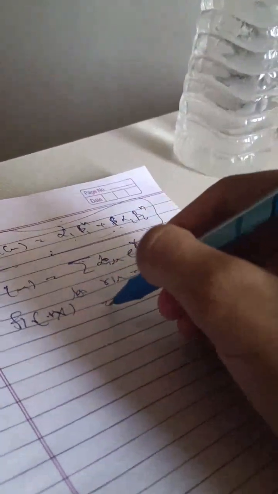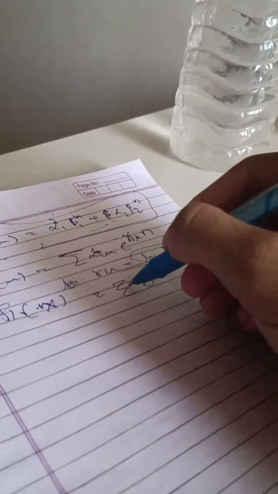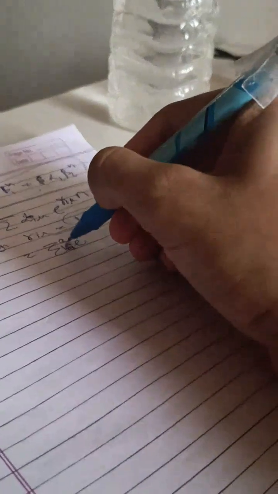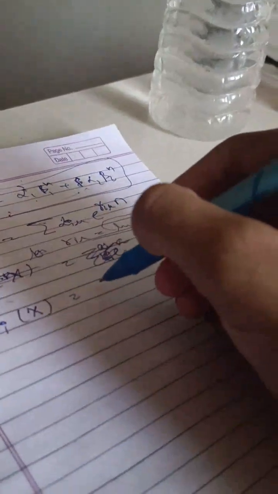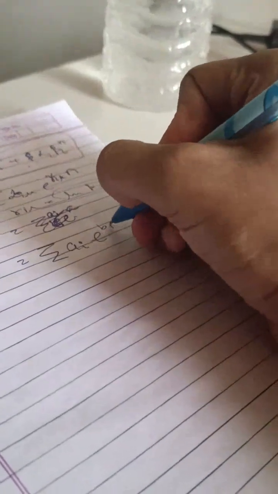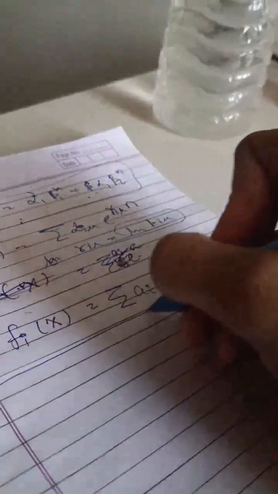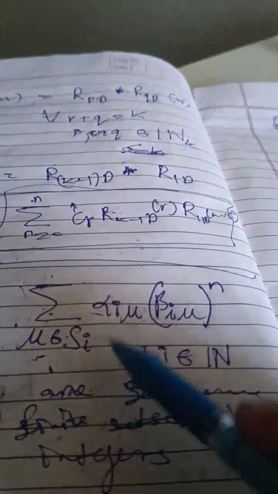So fi is just a linear combination of exponent functions, and I will be using this notation instead of this notation.